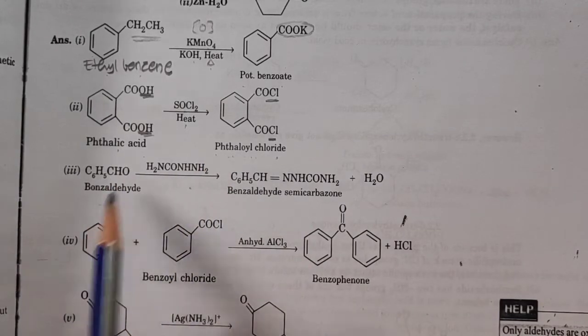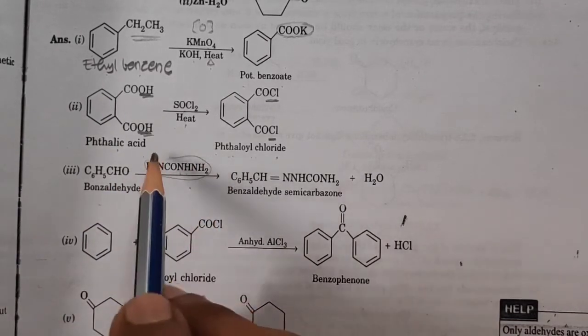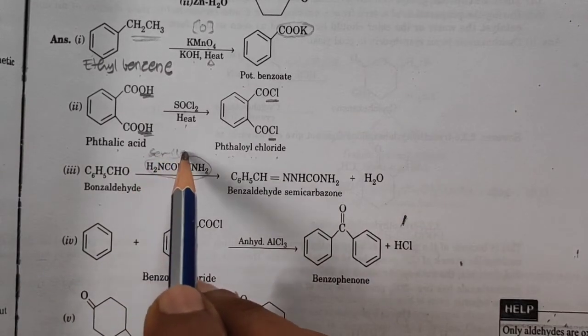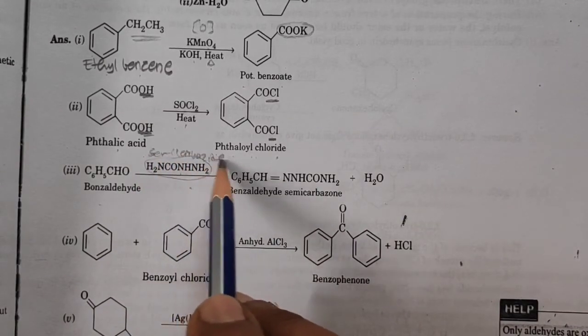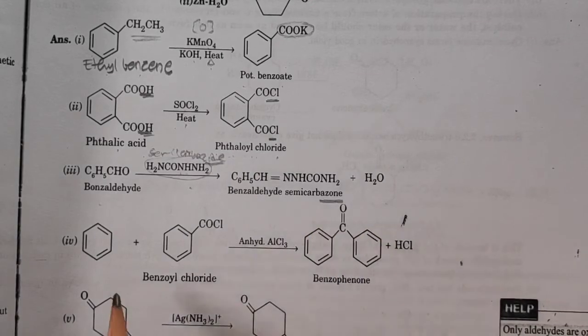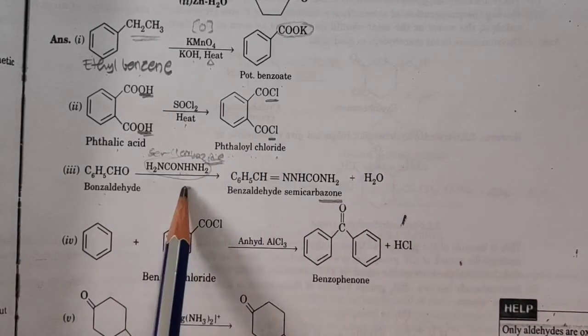Then benzaldehyde, this is semicarbazide. What is this? Semicarbazide. Treating it with this, we get semicarbazone.